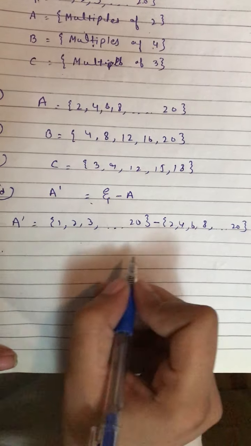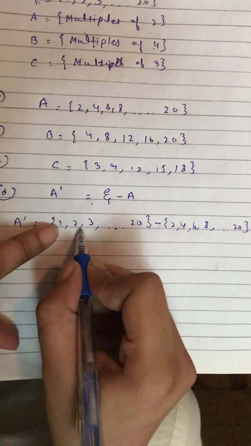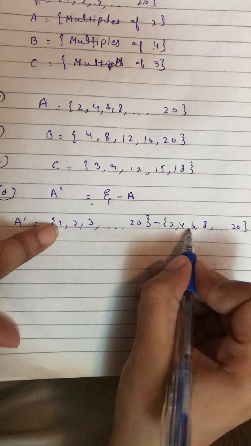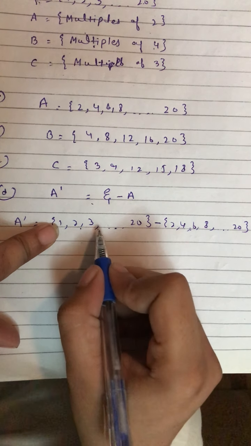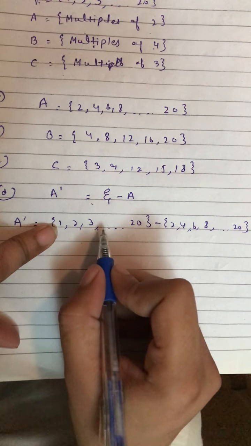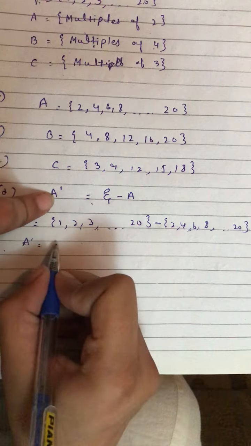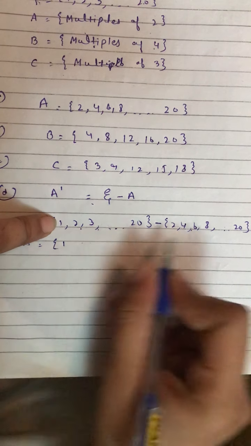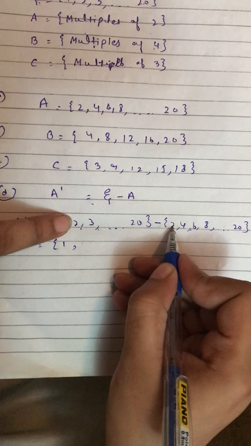Okay, in sets, subtraction means the elements which are contained in the first set and not contained in the second set. Got it? Just like 1 is here, there is no 1 there, that's why we write it. 2 is here and 2 is here, that's why we can't write 2.